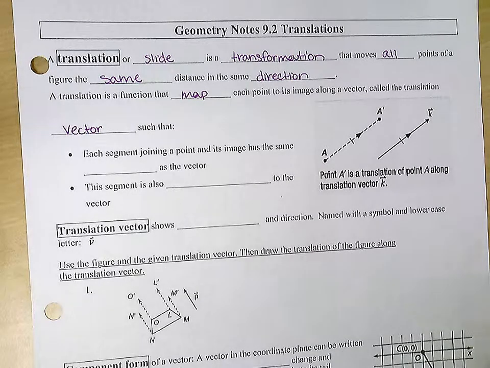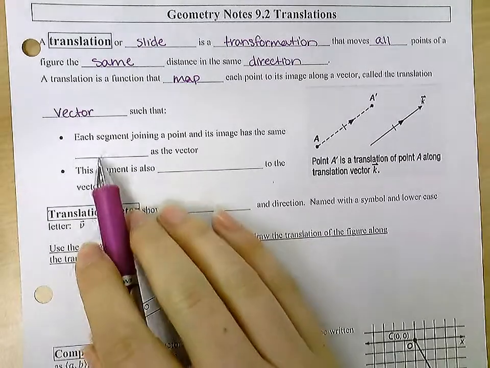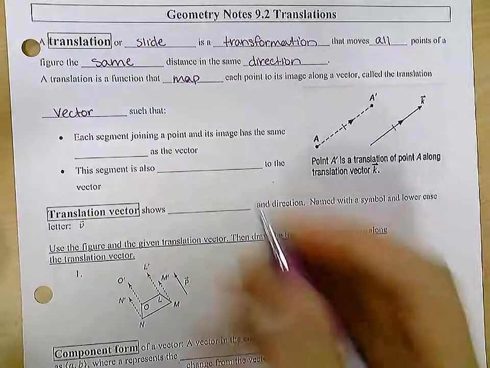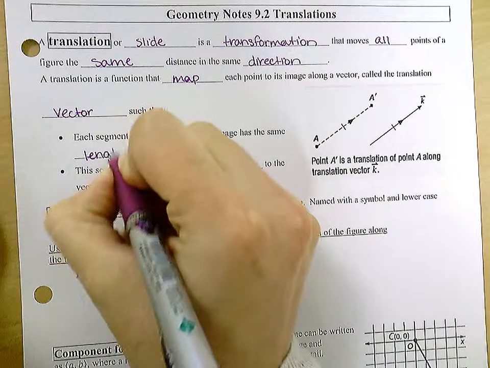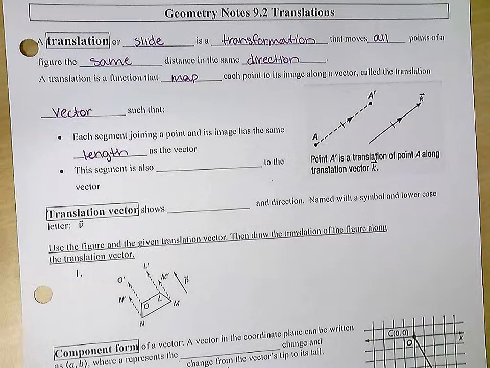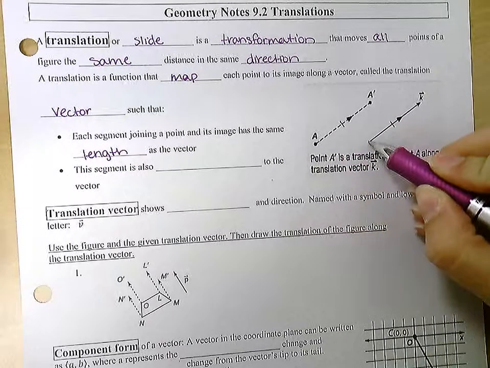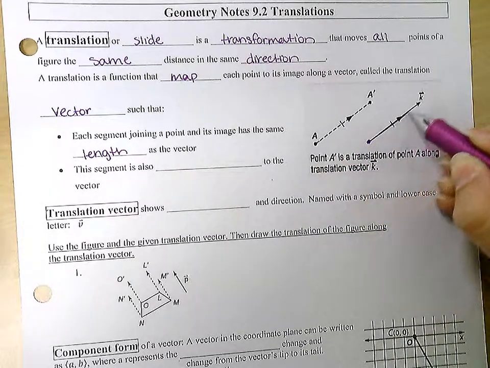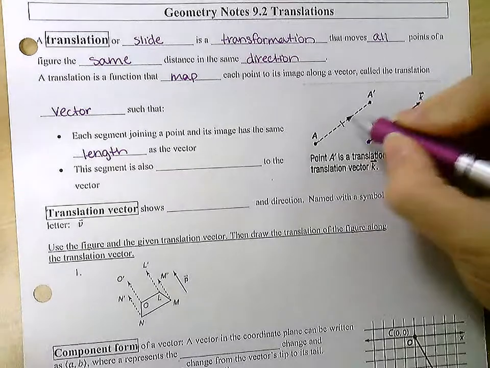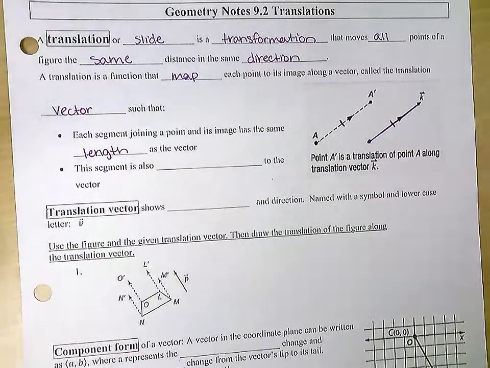Now, for your translation vector, each segment joining a point and its image has the same length as the vector. So this same length right here will be congruent to that vector there. So from point A to A prime, those two pieces are congruent.